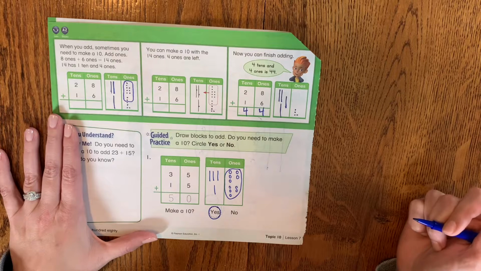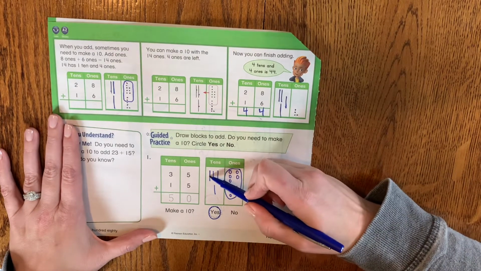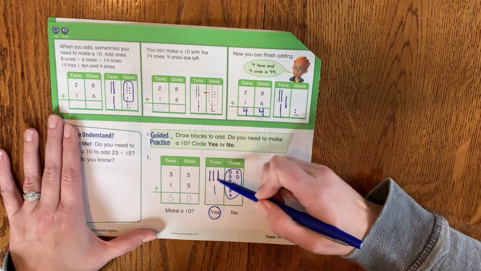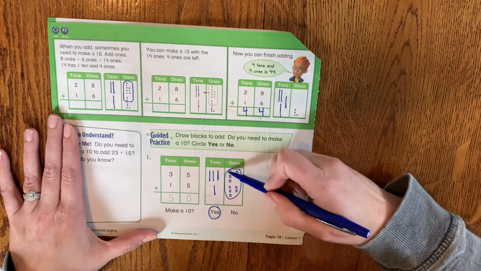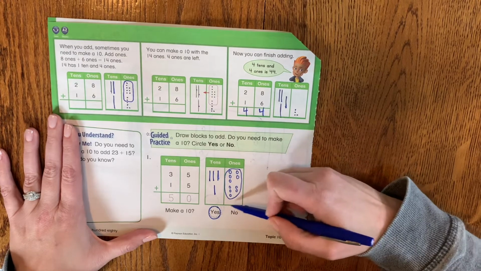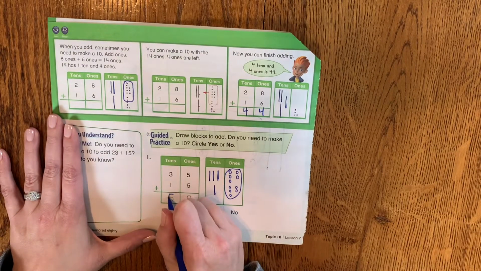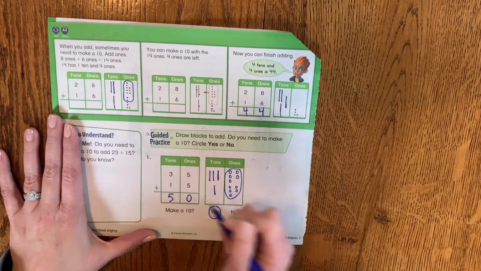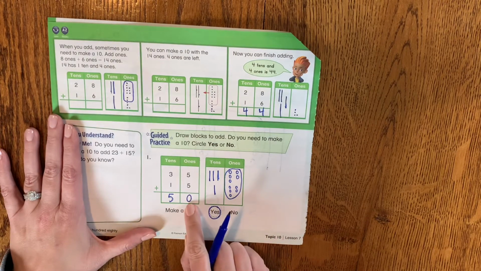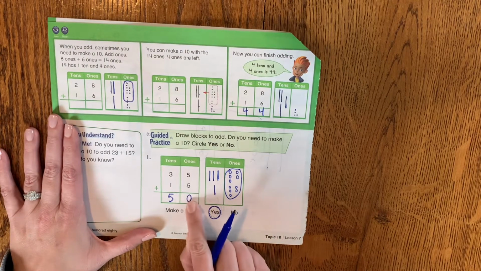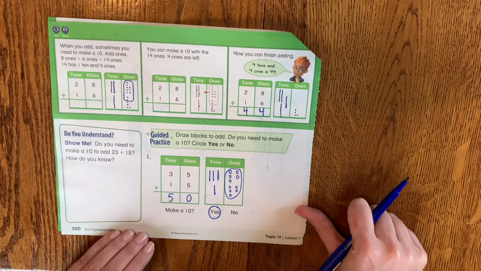Okay, now we have to count them all up, don't we? So we count our 10s, ready? 10, 20, 30, 40, and don't forget my new group, 50. Are there any leftovers to count? Nope, no leftovers. So our answer is 50. Now we have 5 groups of 10s, and we didn't have any 1s left over, did we? That's why there's a 0 in 50. There's 0 extra leftovers, okay?